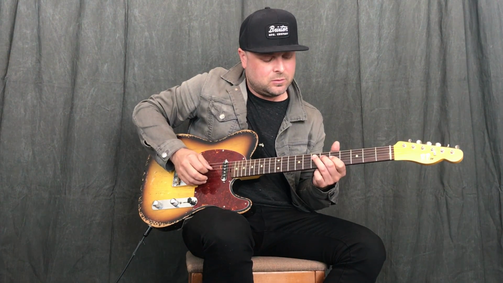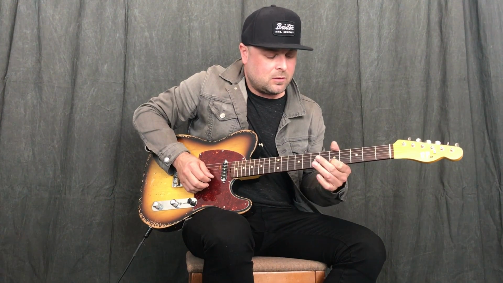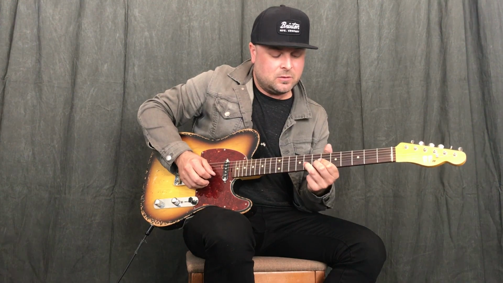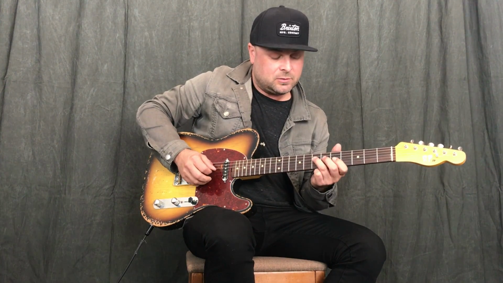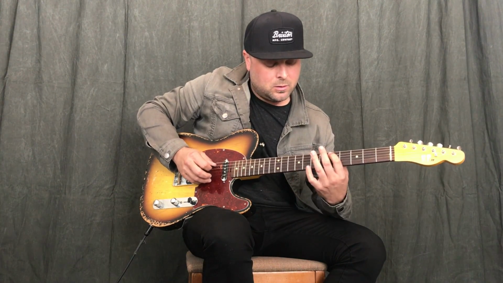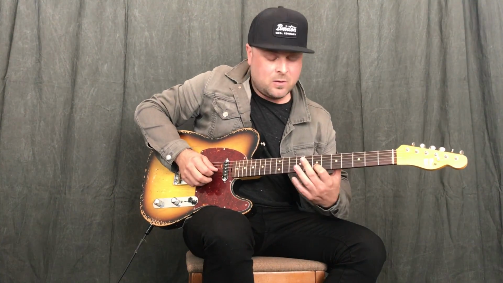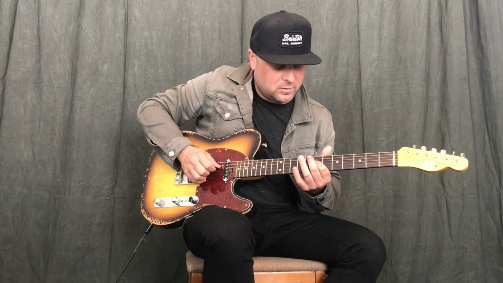So, right, if I'm soloing and I outline A7, here I'm on my 8th fret on the B string, the G note, well, watch. So the major third of D is right behind there. So I'm using that to outline that chord.